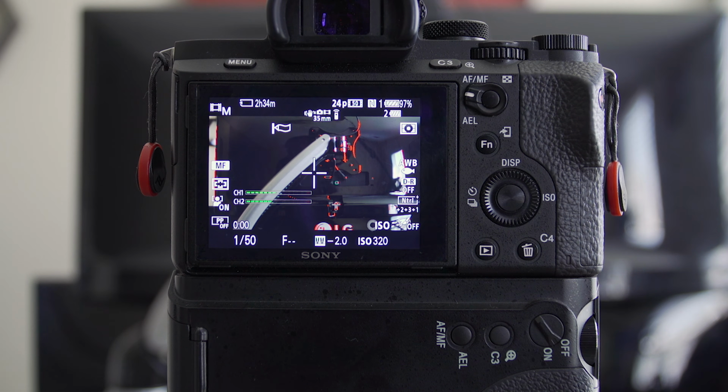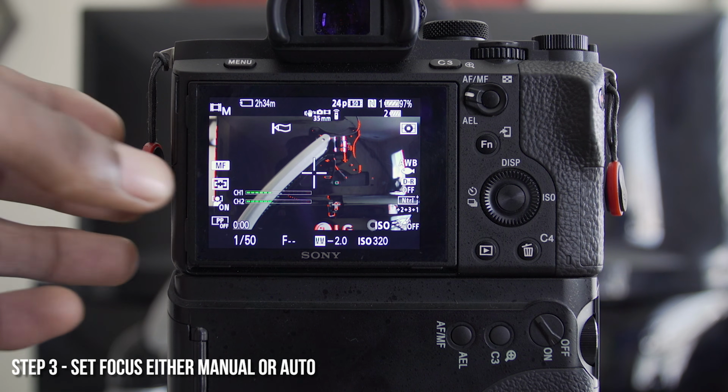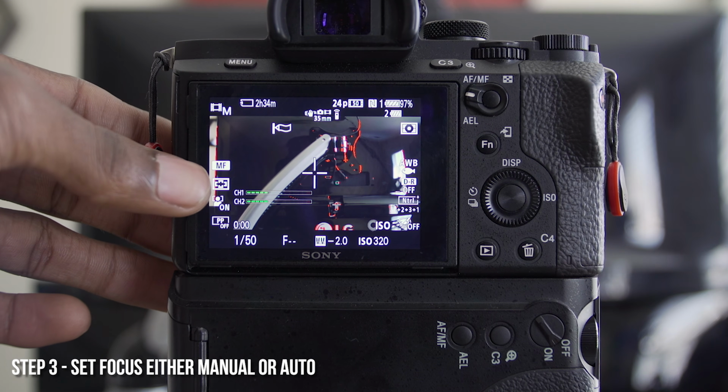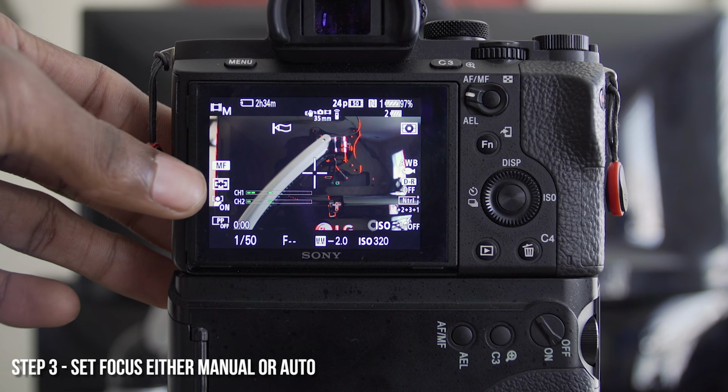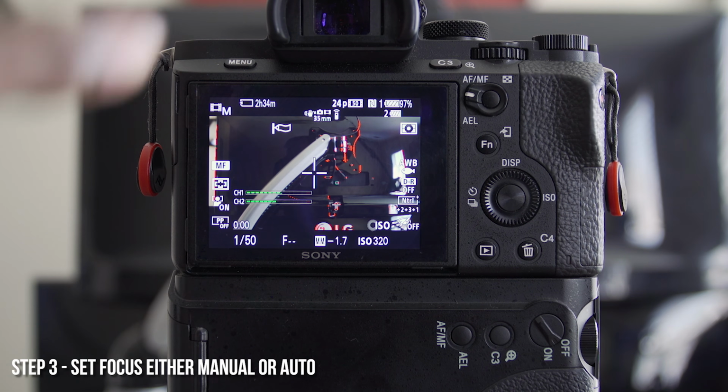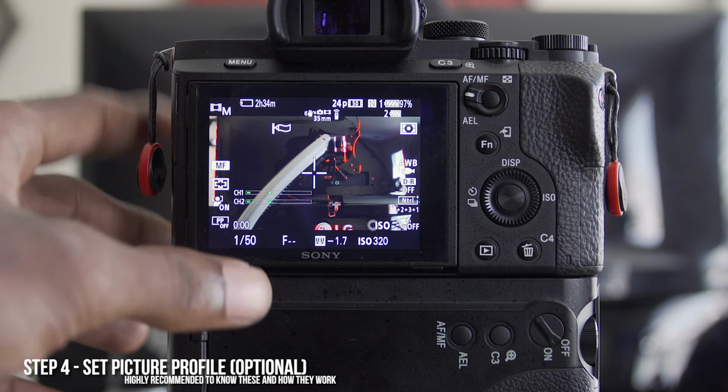Once we get that set up, then we look at what we're going to be shooting and how we're going to be using the camera. Like I said, this is a manual focus lens, but if I am using an auto lens, I can turn on face detect and have the focus area set to wide, so I make sure it's capturing everything that I'm trying to shoot. Other than that, we move over to the picture profile.